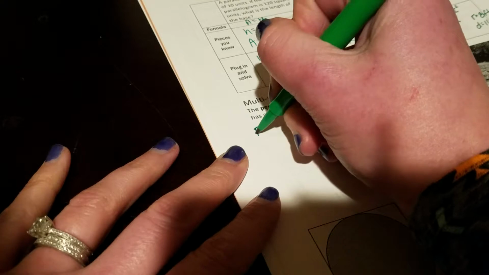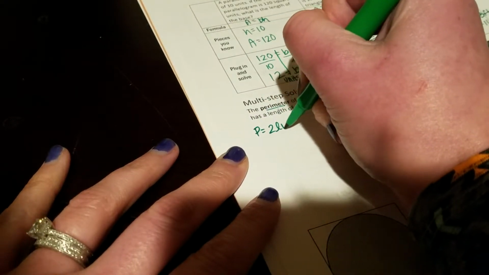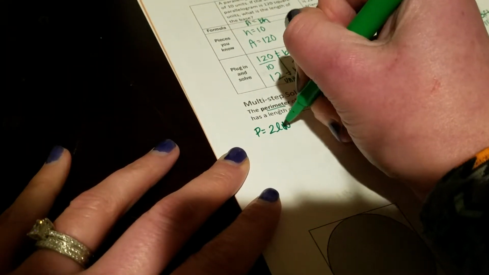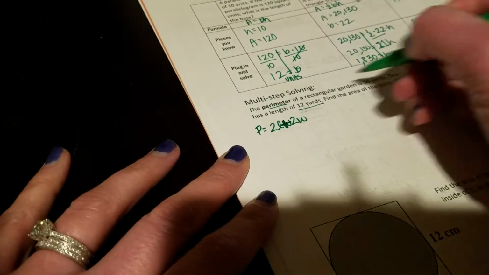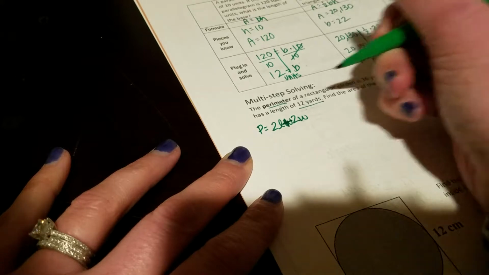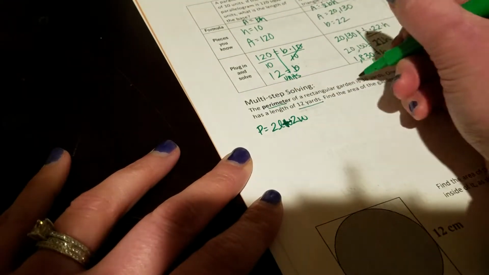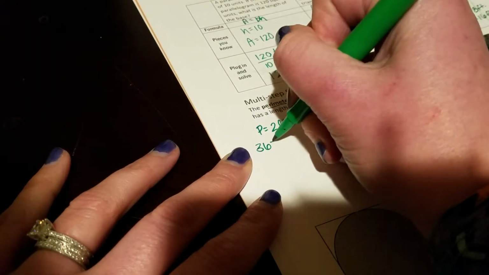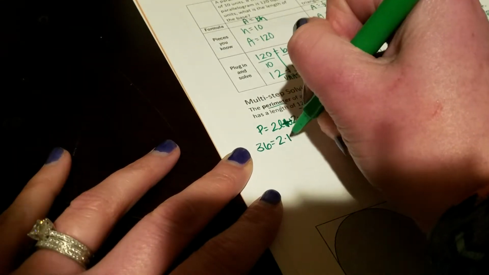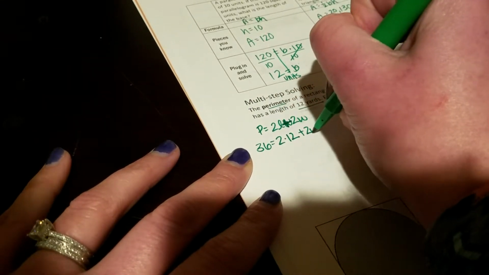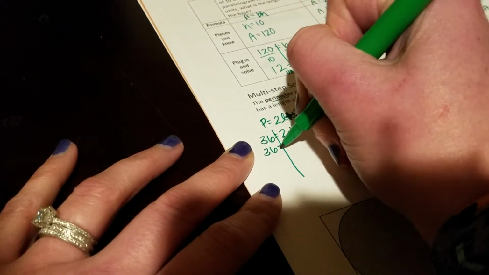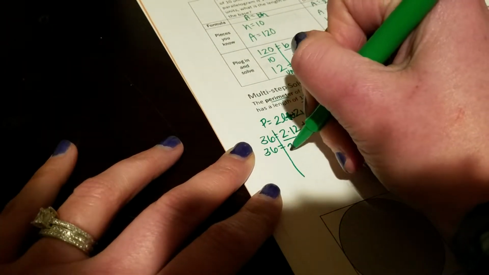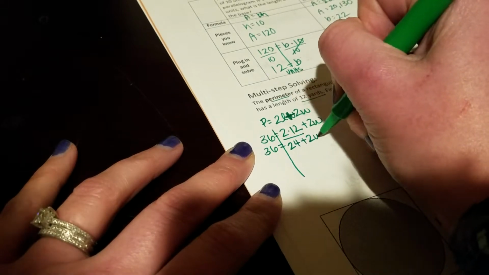If you remember, the formula for perimeter of a rectangle is 2 times length plus 2 times the width. We can go ahead and say this is the length of 12 yards, and we know the perimeter. So instead of the P, we're going to plug in the 36. 2 times the length of 12 plus 2 times the width, which we're trying to solve for. So 36 equals 2 times 12, which is 24, plus 2w.